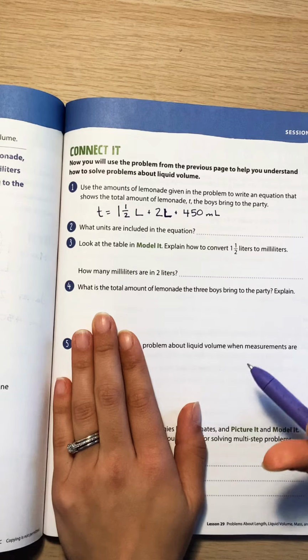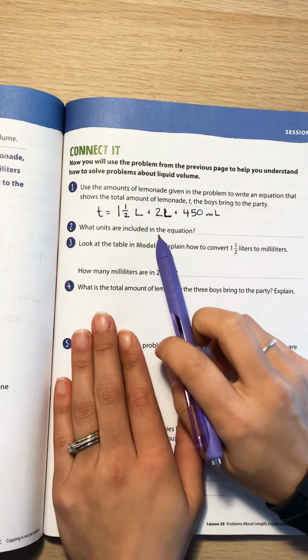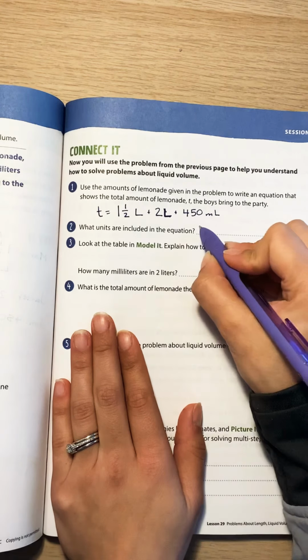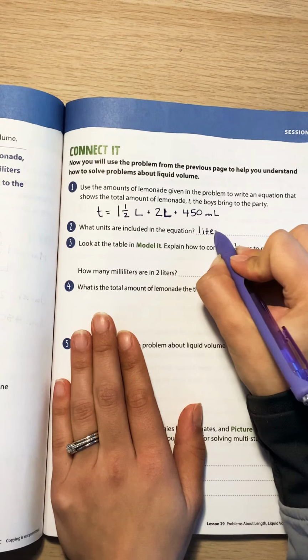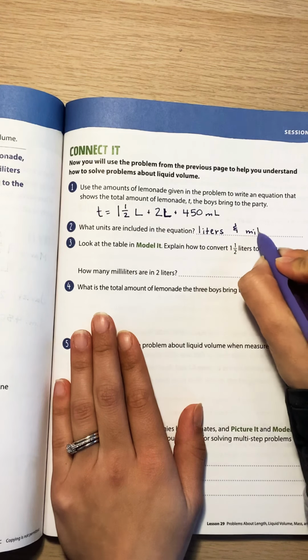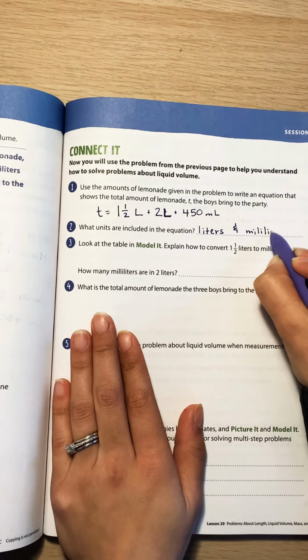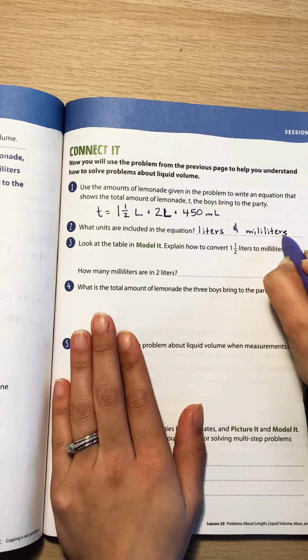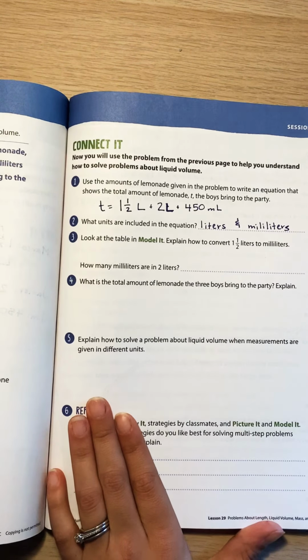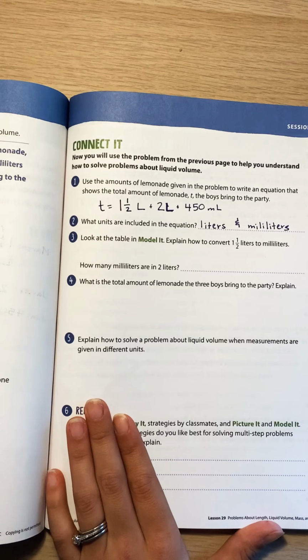Okay. And number 2, what units are included in the equation? We have both liters and milliliters. And I'm gonna write that out, liters and milliliters. It's a lot of L's and I's. Okay, number 3, look at the table and model it.